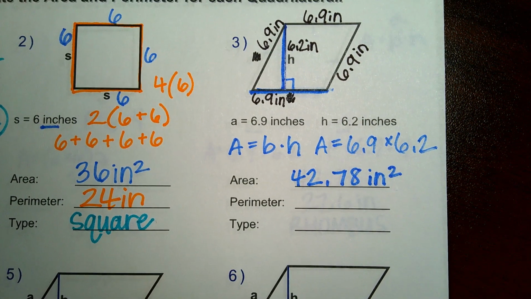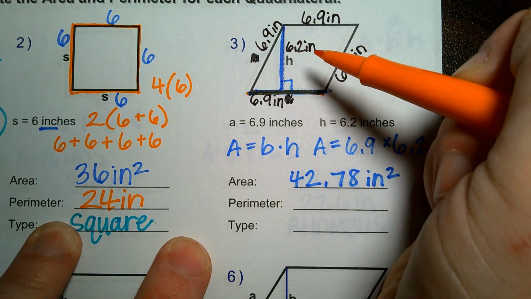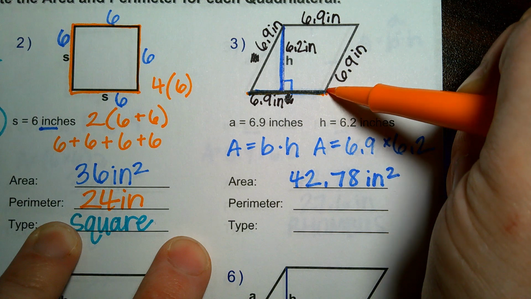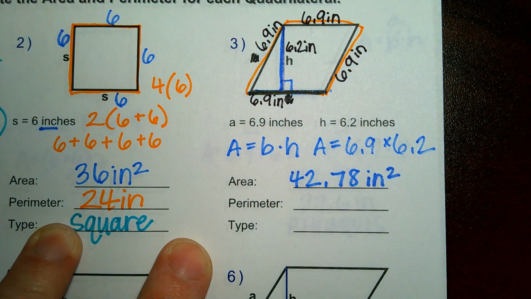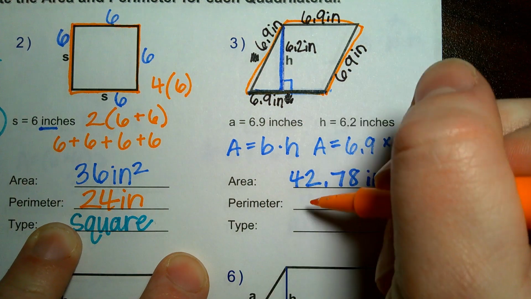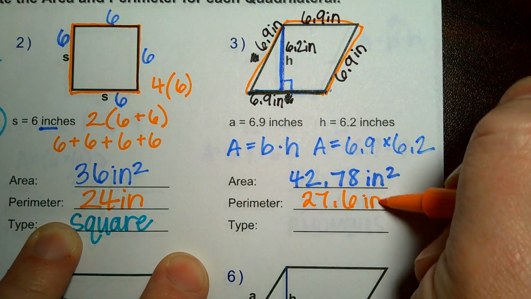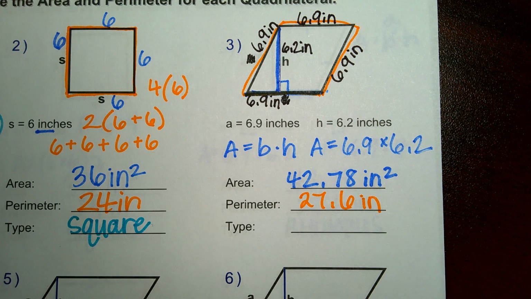Now, how do we find the perimeter here? All around. 6.9 four times added. And then I got 27.6. Good. Let's see. 27.6. Perfect. Did everybody get that answer? Good.